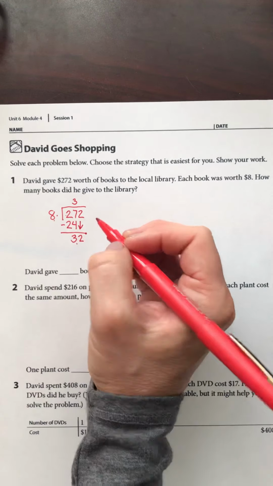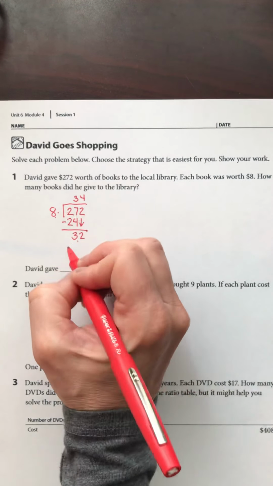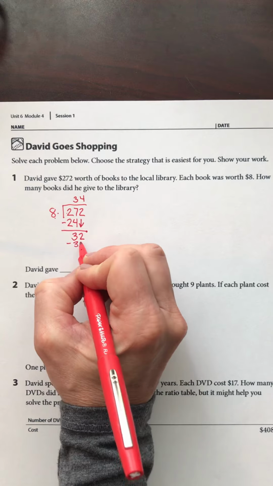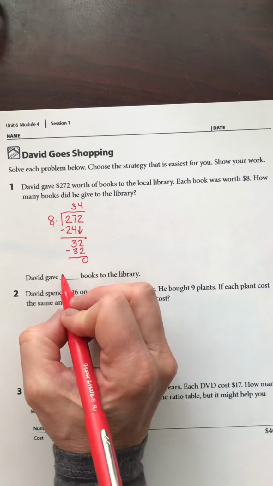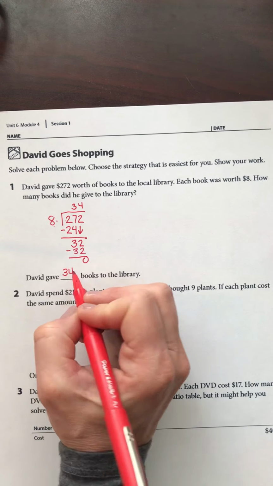8 can go into 32 4 times. 8 times 4 is 32. We have 0 left over. So the answer is 34 books.